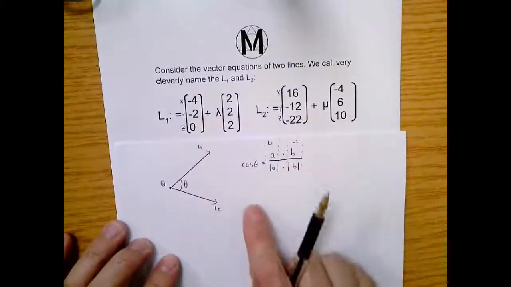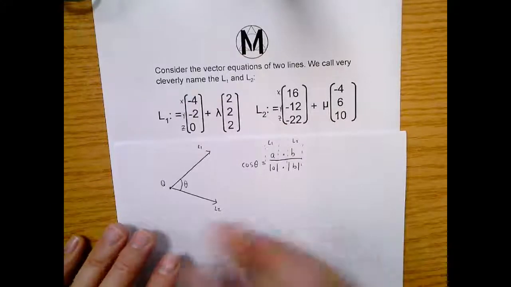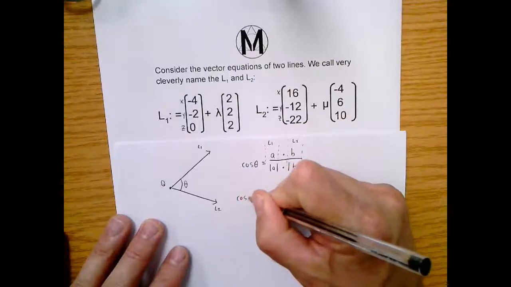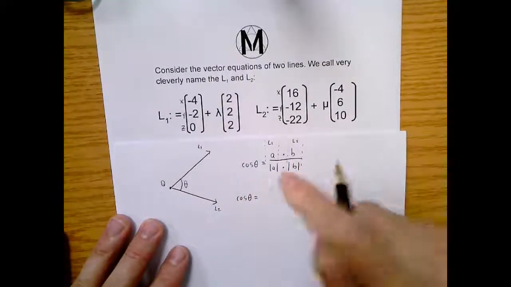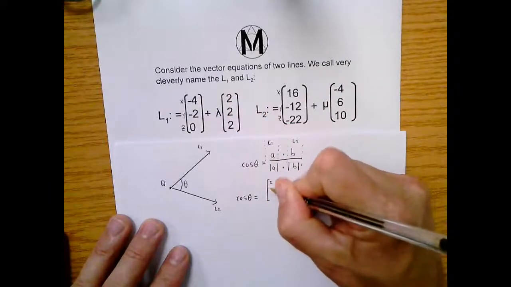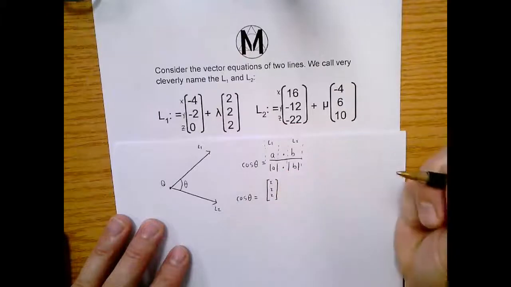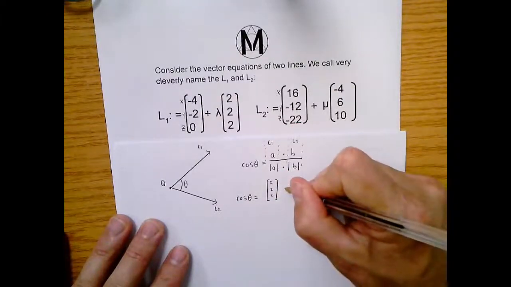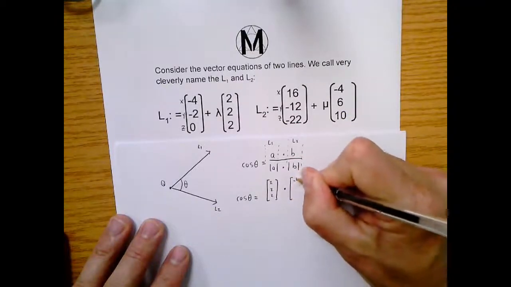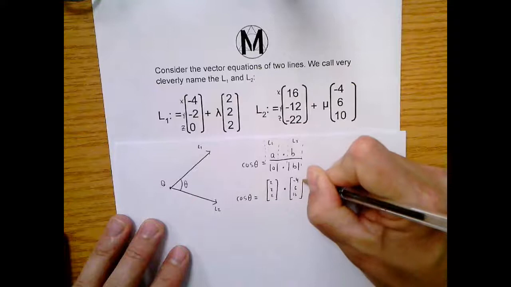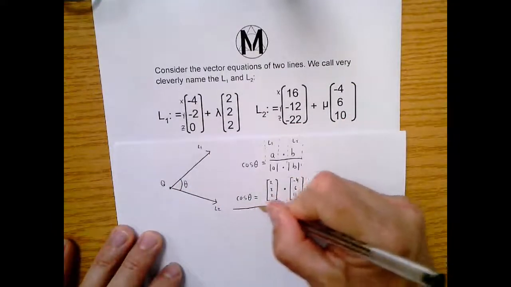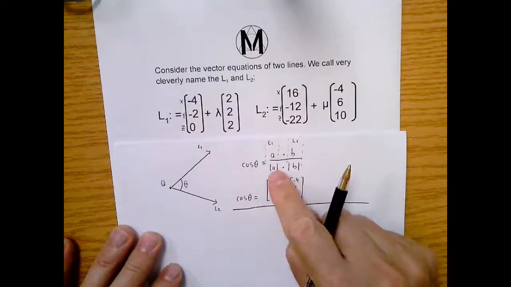Okay, so I'm going to fill this in really big and really clear. So if I say cosine theta is, for A, I'm going to draw the whole thing. It's going to be (2, 2, 2). Makes sense? Cool. And I'm going to multiply that by the B over here, which is (-4, 6, 10). Straight up copying, right? Wonderful. And then it's all going to be divided by the magnitude.